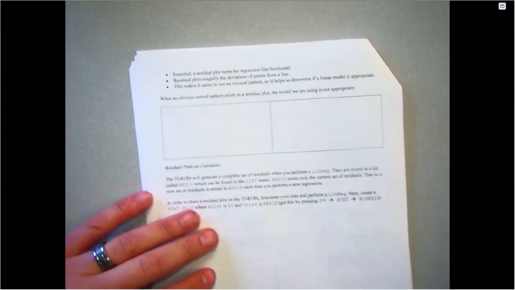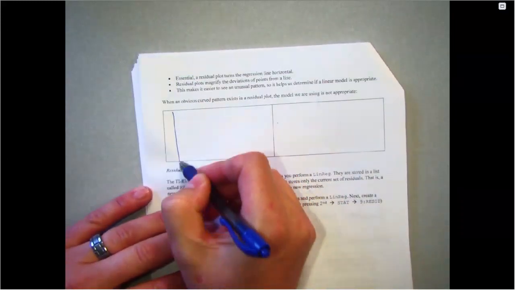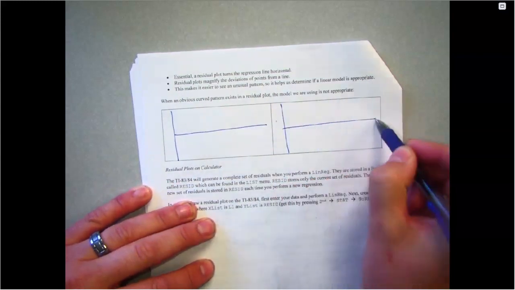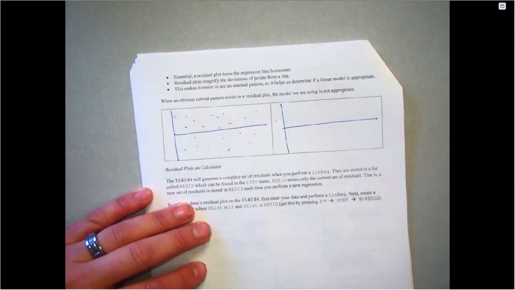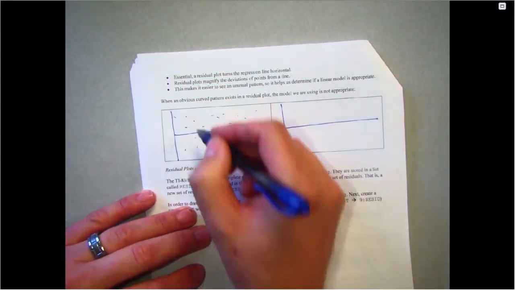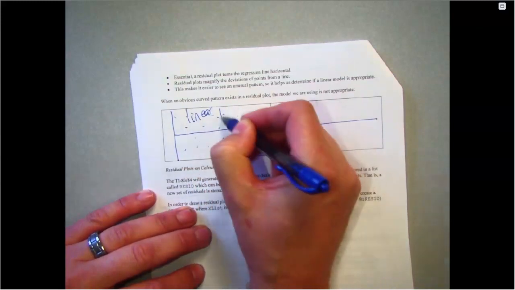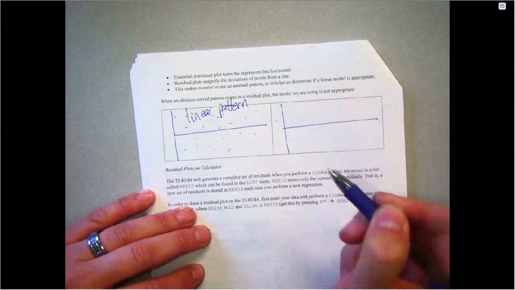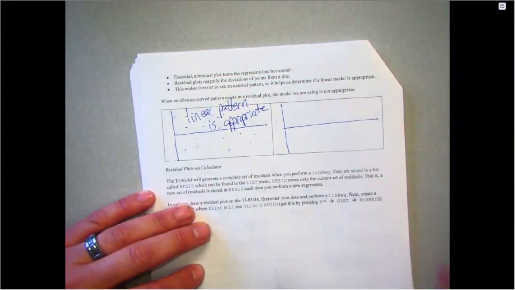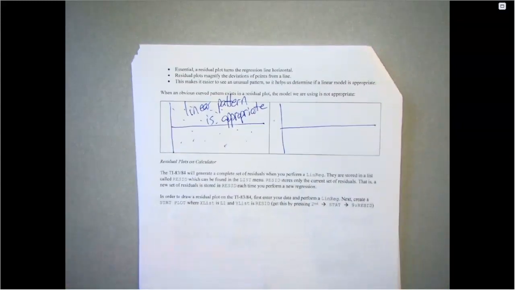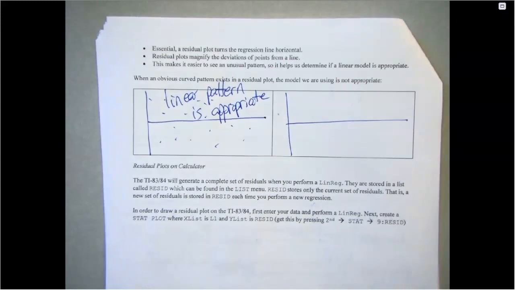So turn the page. Your residual plot will either look basically random, so a bunch of scattered points. This means a linear pattern, our linear regression line, the LSRL, is appropriate. So a linear model works well. What we want to see is a bunch of random scattered points, there's no pattern there.